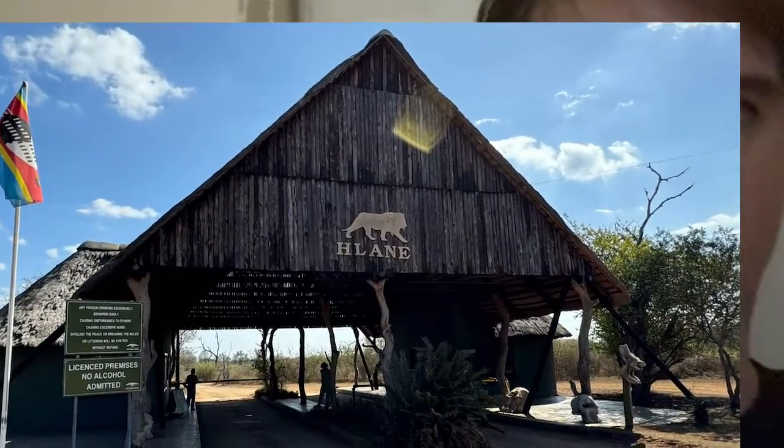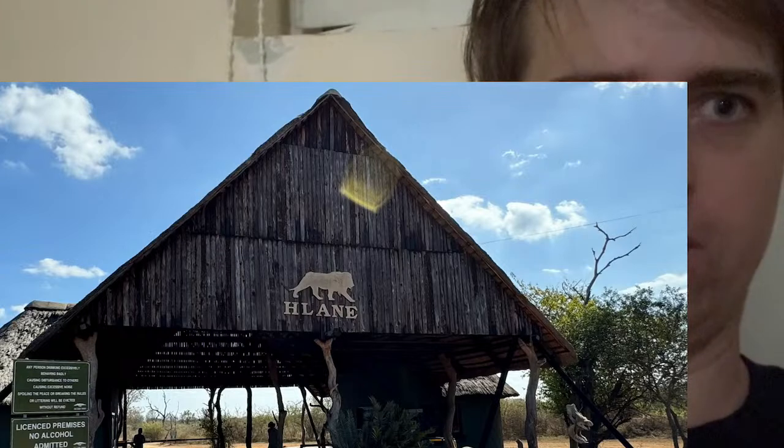It's very dry, so a lot of the vegetation has died, and the grass isn't very high, so it's easier to spot animals. The second reason is that the animals are thirsty. There are not a lot of water sources, so all you need to do is go to a watering hole and you'll find a lot of the animals there. So here's a short little clip, let me just open it again.